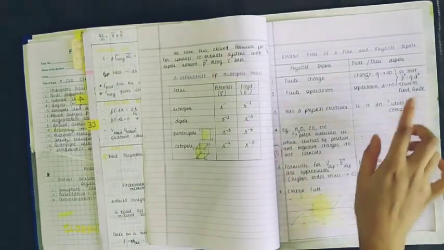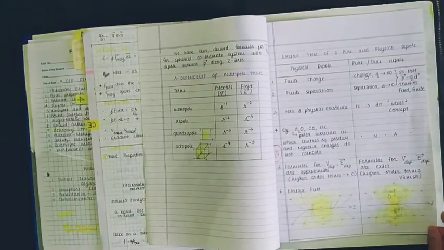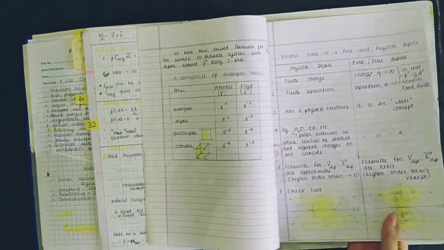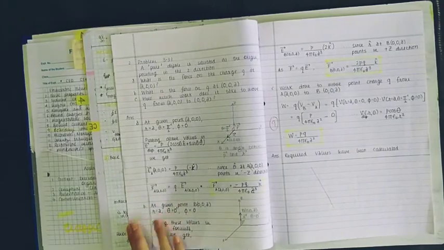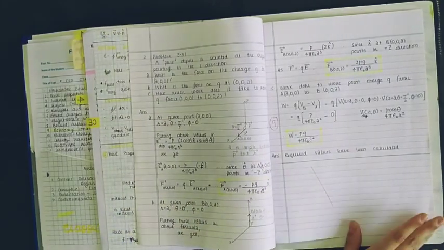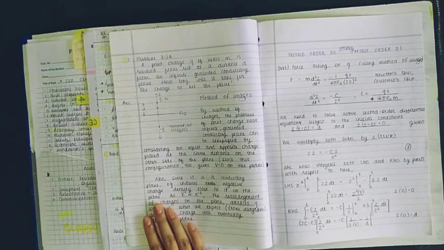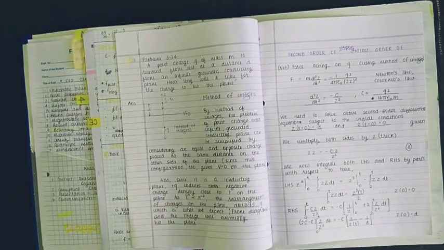We also had to differentiate between the electric field of a pure and a physical dipole. I did that here along with a diagram. This was a problem from Griffiths. And this was another problem, a particularly tricky and lengthy one.